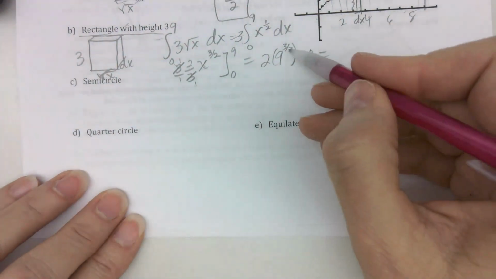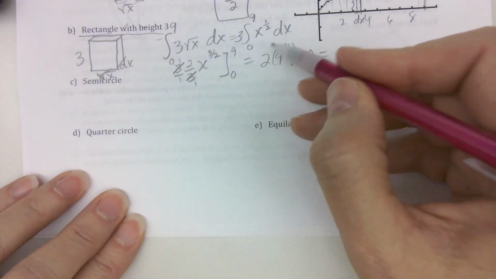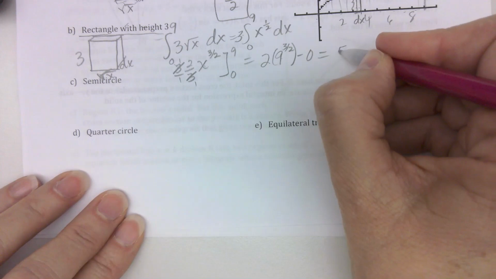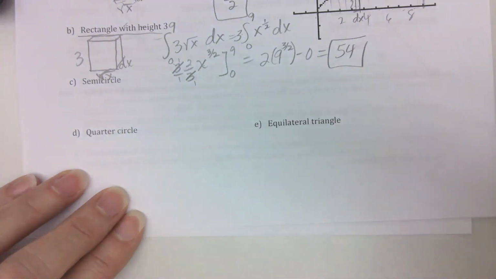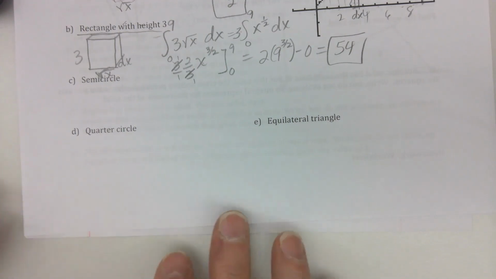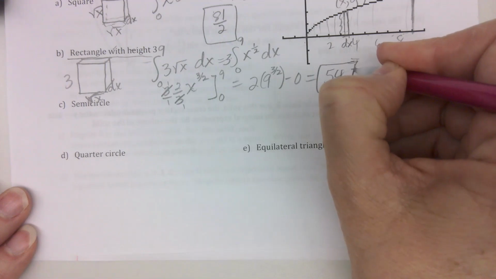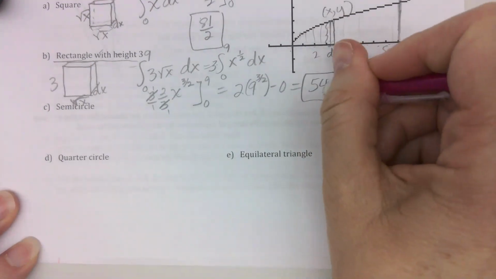Square root of 9 is 3. Cubed is 27. Times 2 would be... unit squared. Oh, that's right. Your 5th grade teacher would have counted it off because you didn't put unit squared.